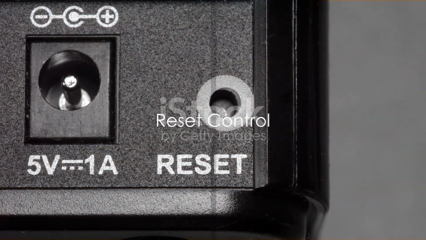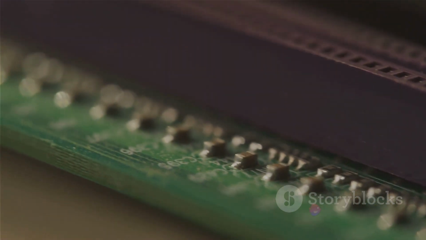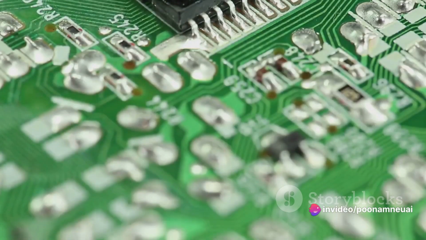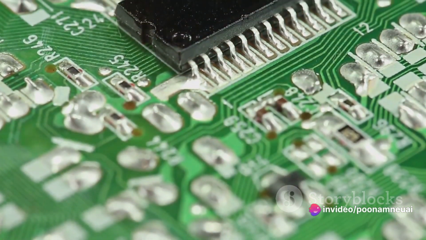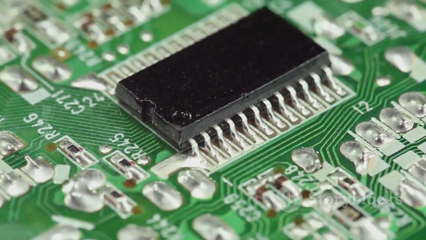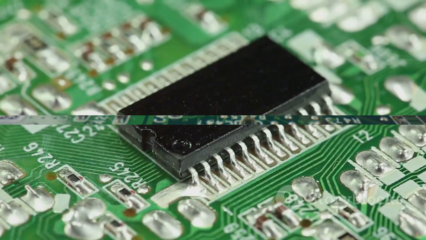Reset control is another responsibility of the RCC block. It oversees the reset and control signals for various parts of the microcontroller, controlling reset sources and priorities, and enabling or disabling individual peripherals during the reset process.